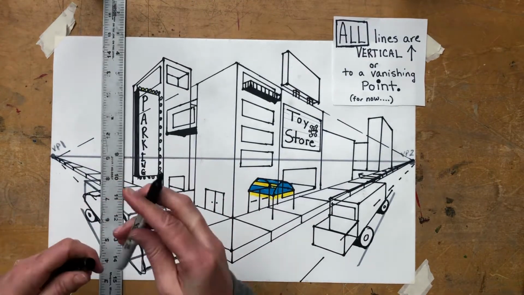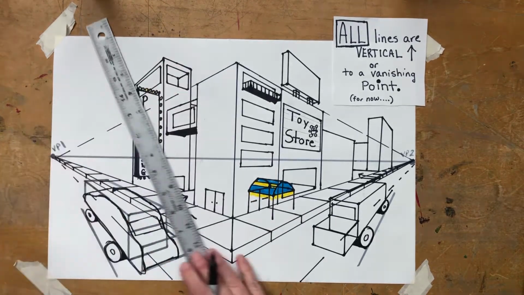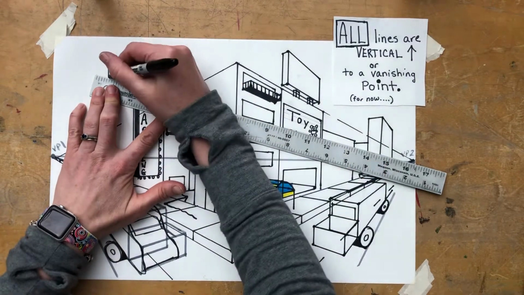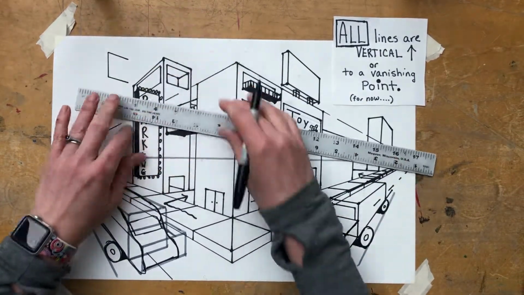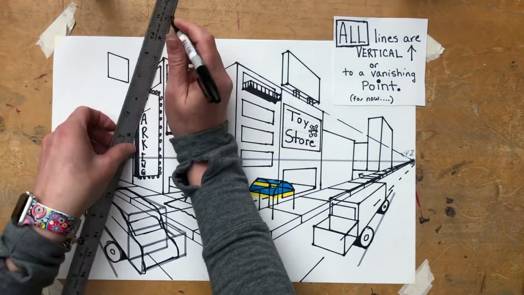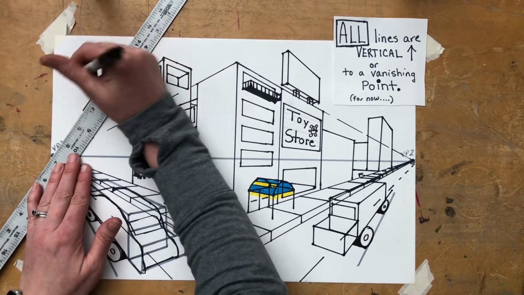Like let's say you want something up here in the sky. Start with a vertical line. See what happens. Connect that vertical line to each vanishing point. Make yourself a cube, make yourself a square, a rectangle, and then creatively think about what that could be. Do you have an airplane flying in the sky? Do you have something attacking?